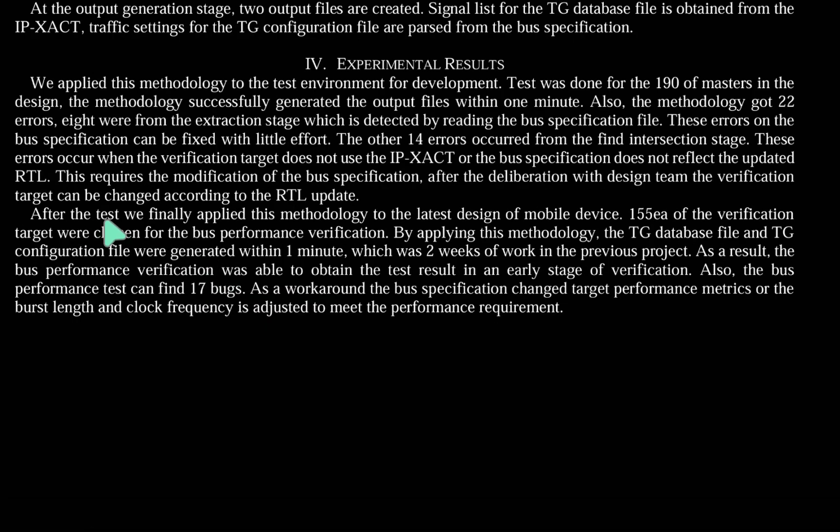After the test, we finally applied this methodology to the latest design of the mobile device. 155 verification targets were chosen for the bus performance verification. By applying this methodology, the TG traffic generator database file and the TG configuration file were generated within 1 minute, which was 2 weeks of work in the previous project.